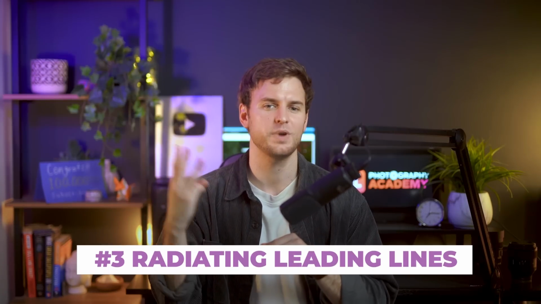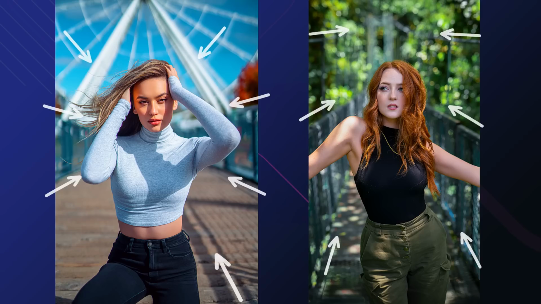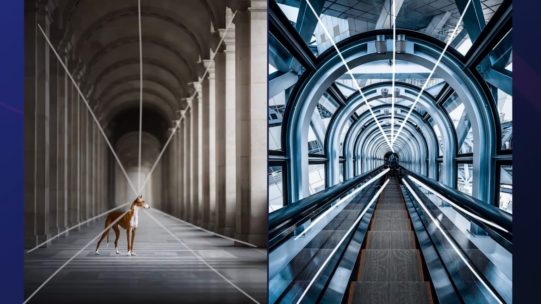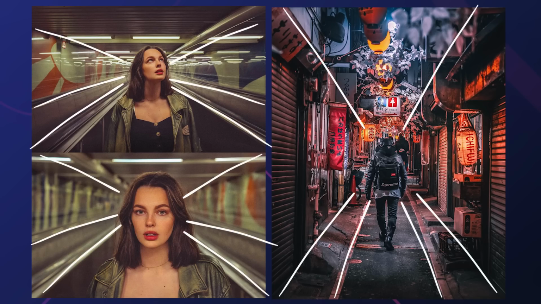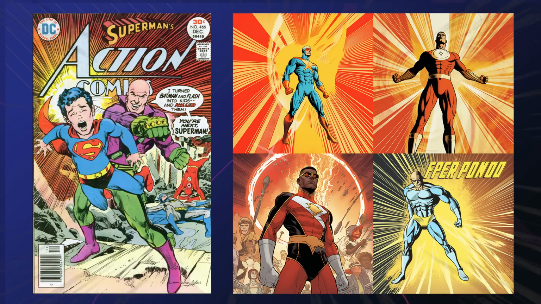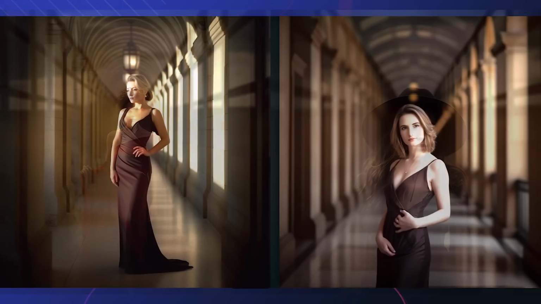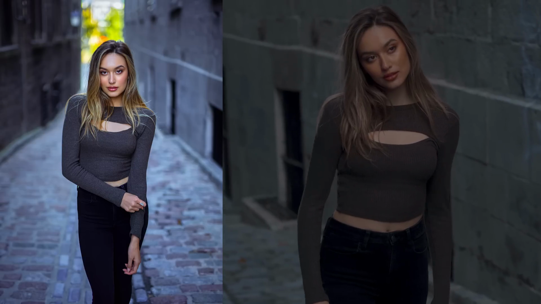Number 3 is radiating leading lines, which are essentially symmetrical leading lines that emanate outwards from the center of your image. They draw attention into your photo towards the main subject while also adding a sense of movement and energy, reminiscent of movement lines typically found in old comic books. Radiating leading lines can be found on paths, bridges, hallways, alleyways, and many other architectural features.